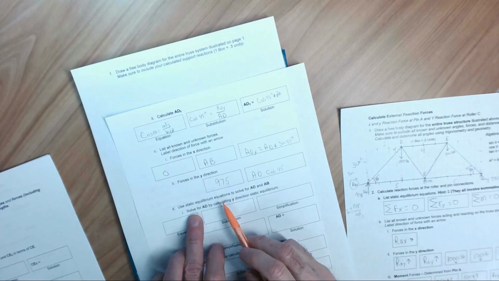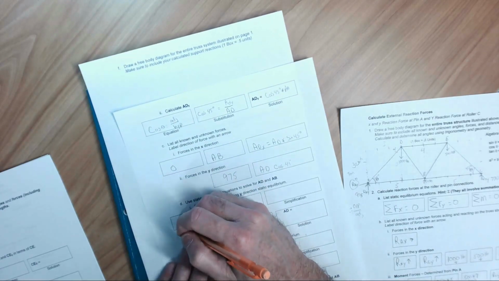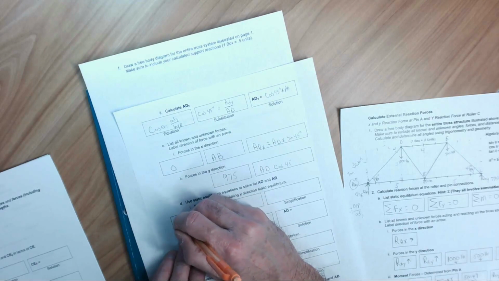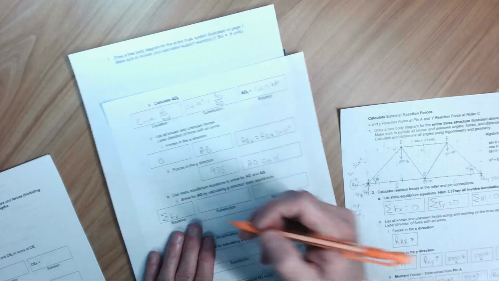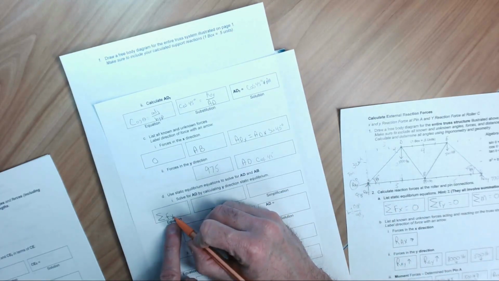Now, we have those points labeled. Now we're going to use our static equilibrium, which is part D right here. It says use static equilibrium equations to solve for AD and AB. So here we go. This is where the rubber hits the road. Static equilibrium equations. We're going to solve for our forces that we have. So I'm looking for my y forces, so I'm going to be using all my y information.